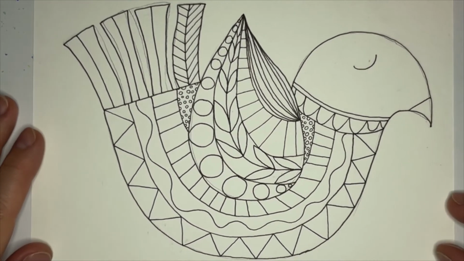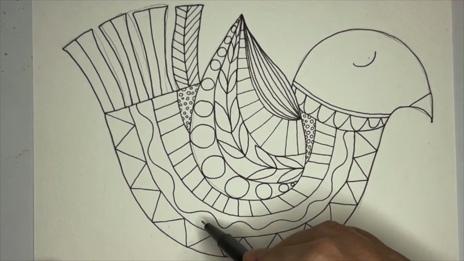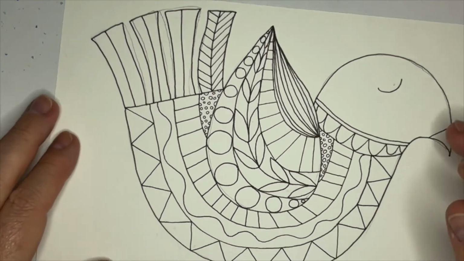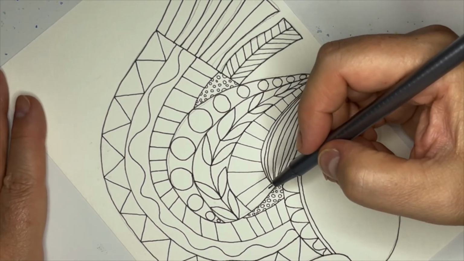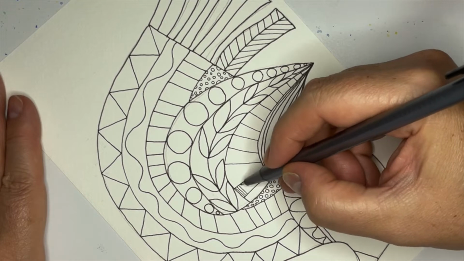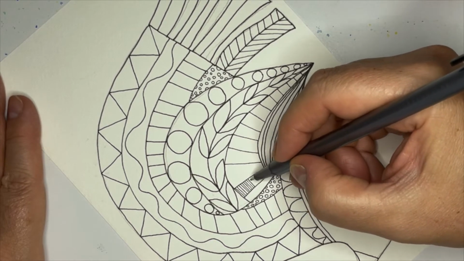All right, so we've got most of our patterns down, and now we can go into each of these and you can just use your black marker, or you can get something more colorful and fill in all of these different sections with more pattern. So for instance, we can go into these little sections here and do something like tiny lines.